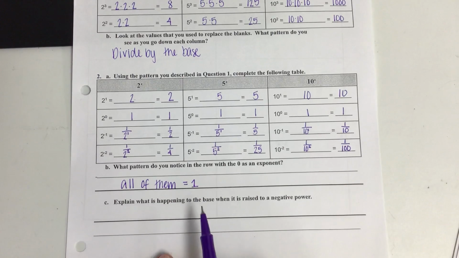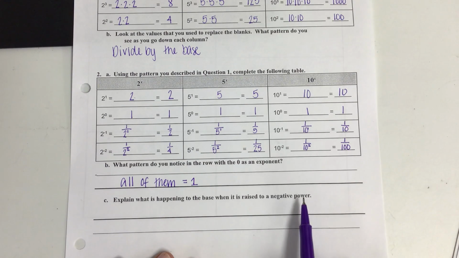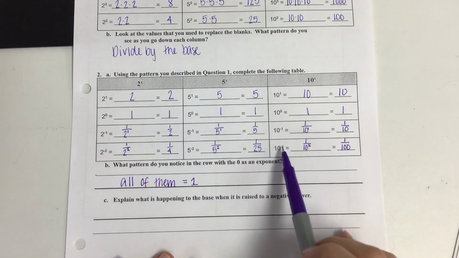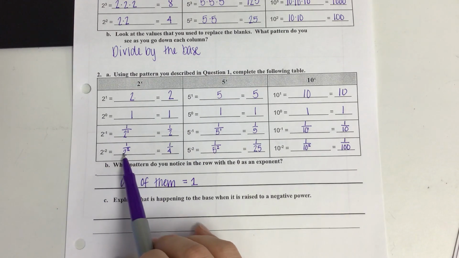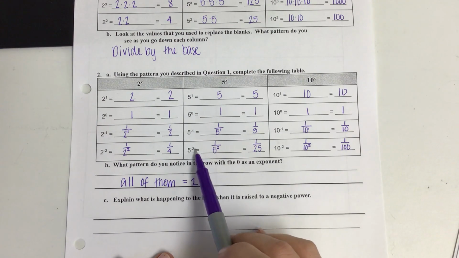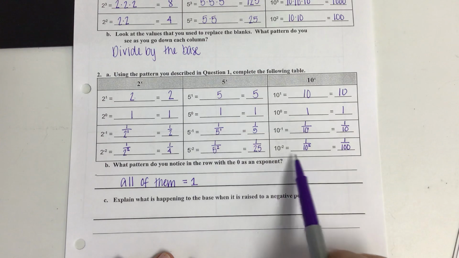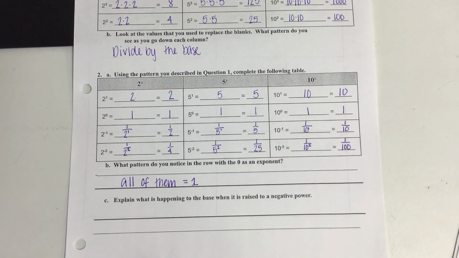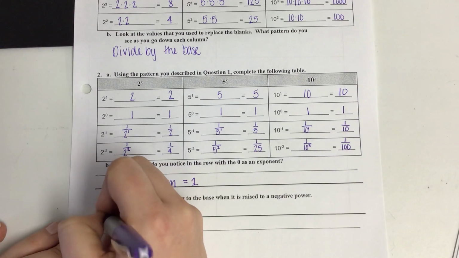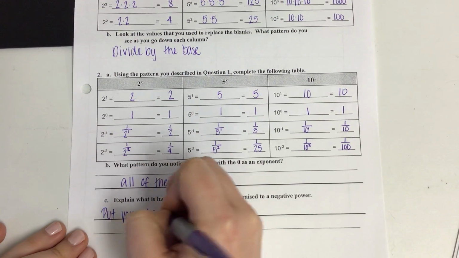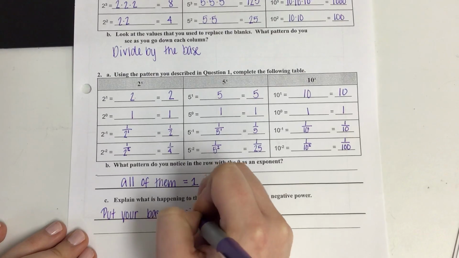Then it says, explain what is happening to the base when it is raised to a negative power. So here's what I want you to notice with our negative exponents. I'm still doing 2 squared to get 4, but I want you to notice it's in the denominator. So I still do 5 squared to get 25, but again, it's in the denominator. So negative exponents don't make my answer negative. They make it switch to the denominator. So we're going to say that we put your base and positive exponent.